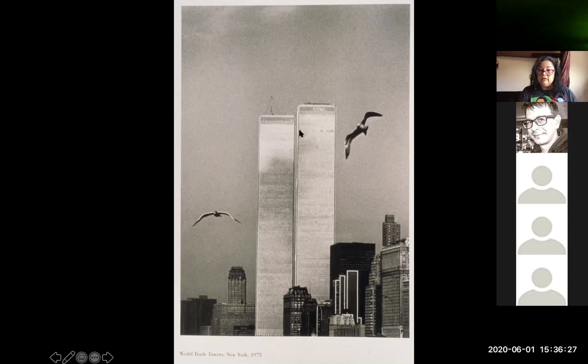If you look closely at the trade towers, each of these little rectangles is a window that was pretty big. And so those birds would be invisible. They'd be tiny little specks if they were actually that close to the towers. But it gives this kind of amazing effect of skewing our sense of space and scale.